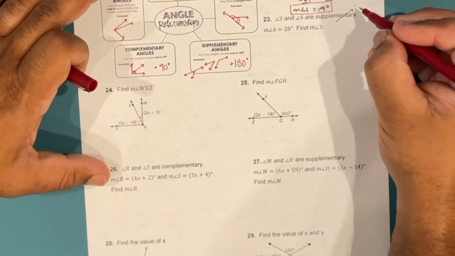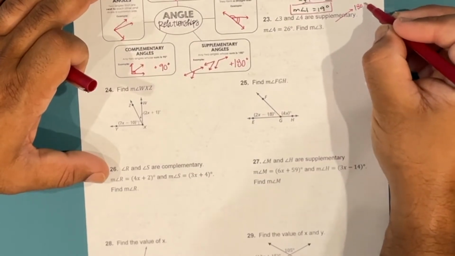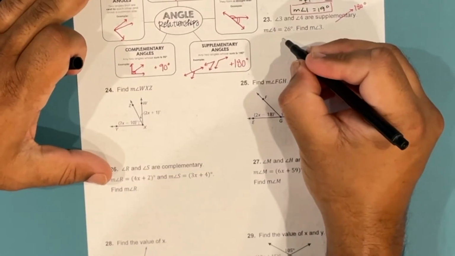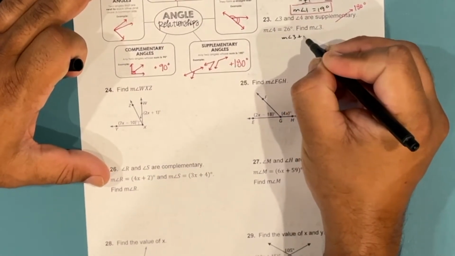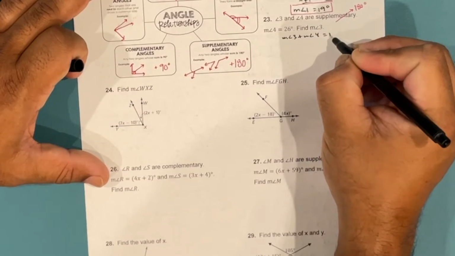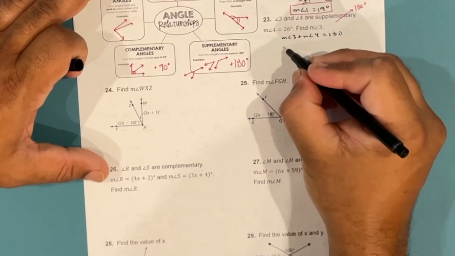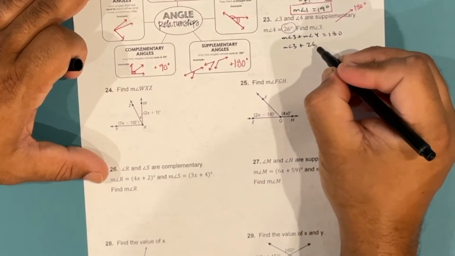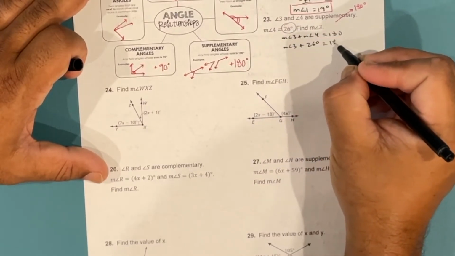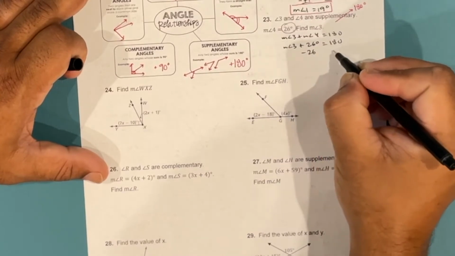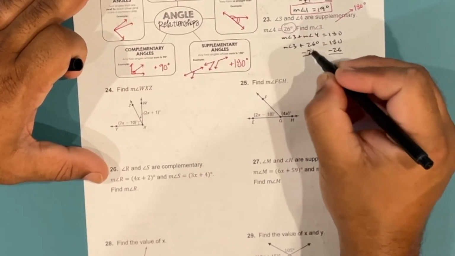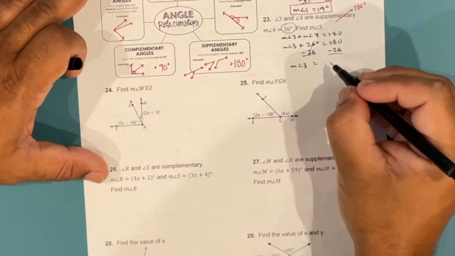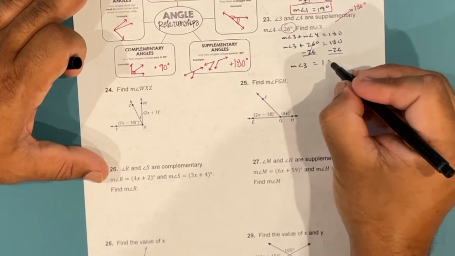Supplementary is pretty similar, but not 90 degrees. Those add up to 180. So I've got measure of angle 3 plus measure of angle 4 equals 180. Measure of angle 3 is what I'm looking for. Measure of angle 4 is 26 degrees. 180 minus 26. So the measure of angle 3 equals 154.